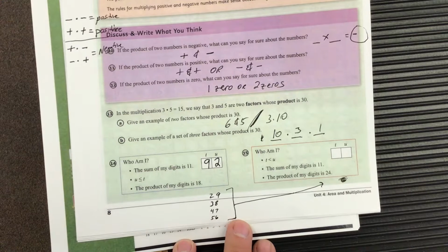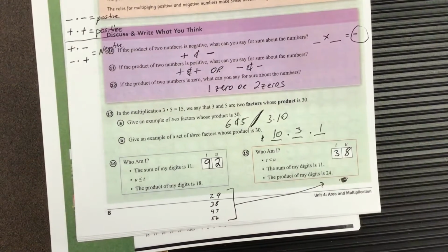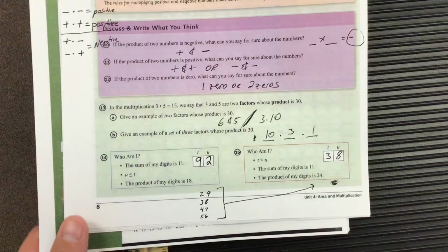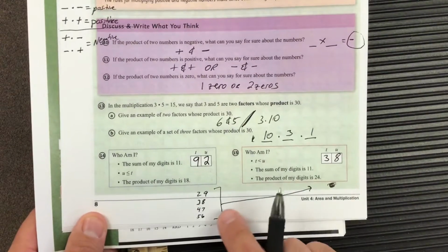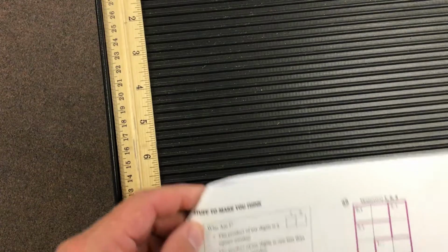All right, T is less than U. So is 3 the T or is 8 the T? 3. T is smaller than U, so the smaller number has to be in the T. I'm still going to get used to this, less than and greater than. If you don't know that, we need to write it down. Alligator eats the bigger number. All right, next page. Let's do one more of those.